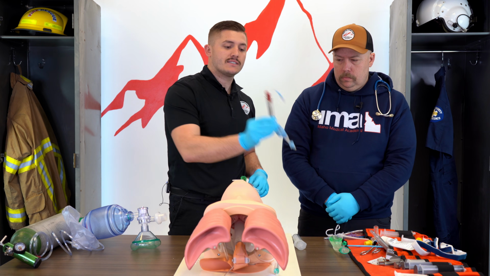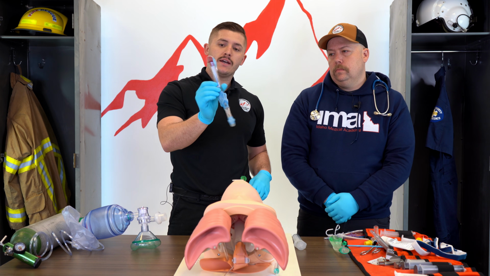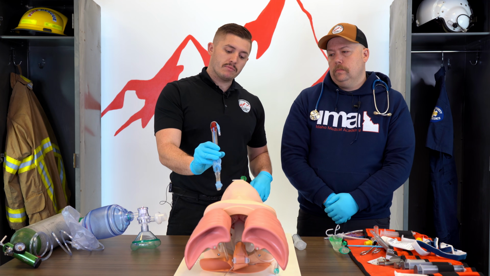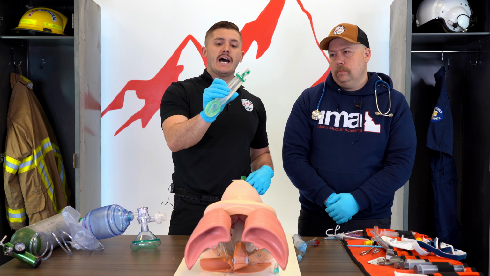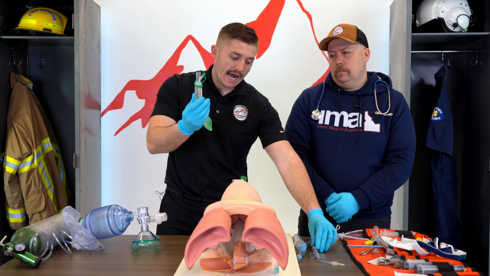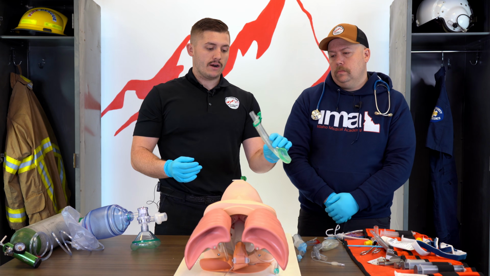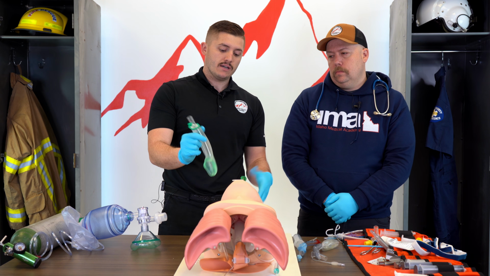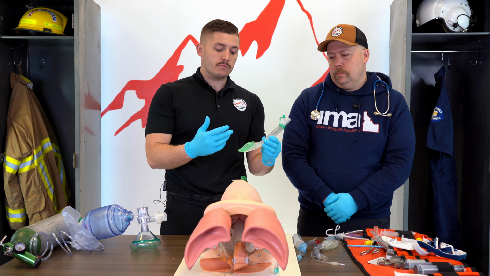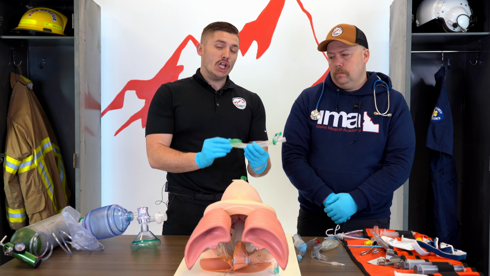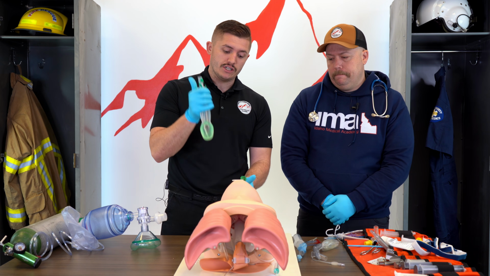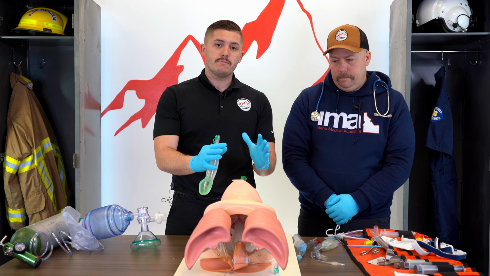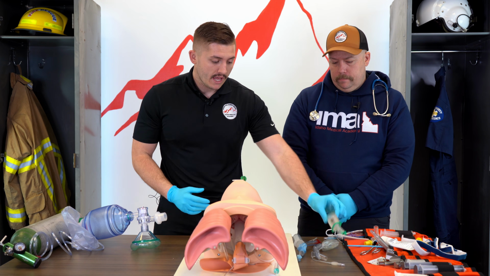We also have something like this called a King airway. Again, blind insertion, we place it and we blow it up. Same with this, this is called an iGel. These are all ILS airways or supraglottic airways, blind insertions, we place it. And this gives us a lot of protection. These are what a lot of paramedics go to because they don't have to focus too much. They can just place it and we're already maintaining the airway a lot better than what we were.